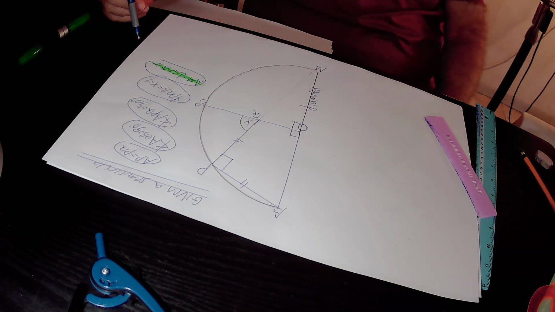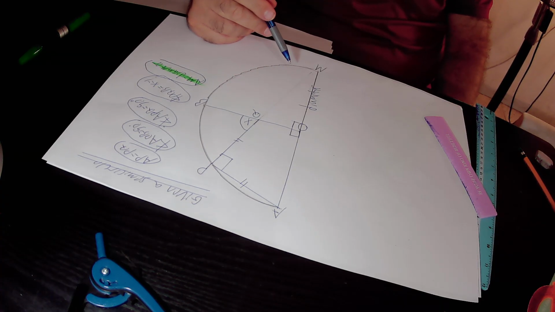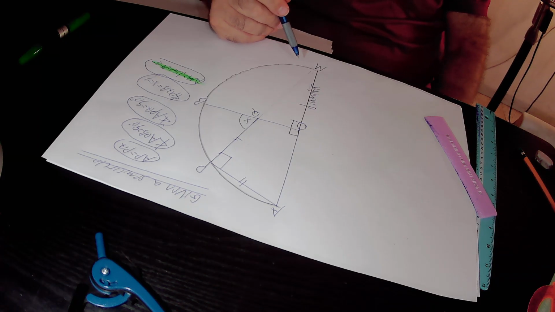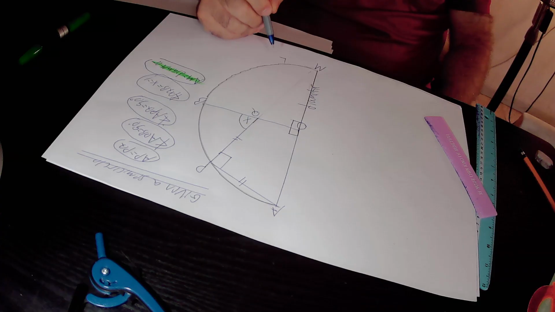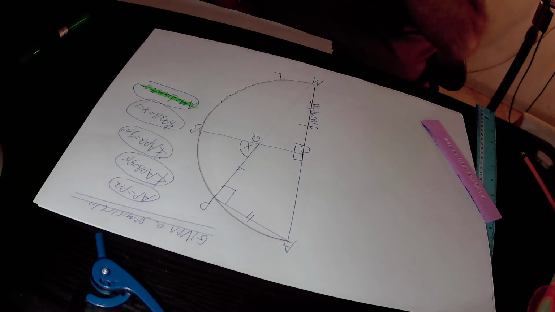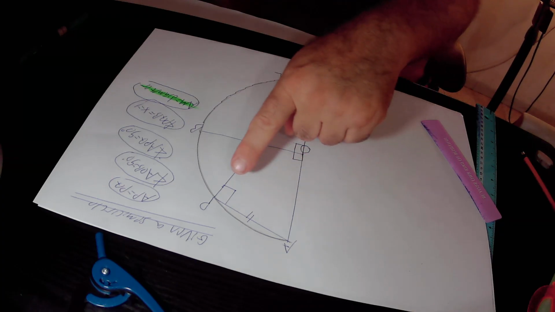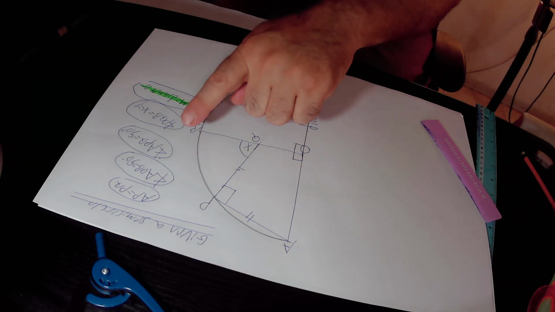In the next step, we will extend line segment PQ by a straight line until it touches the semicircle. The question is where the extended line segment PQ will touch the semicircle. We will assume that the extended line segment PQ will touch the semicircle at this point, point L. So we have peripheral angle APL, and peripheral angle APL equals 90 degrees according to what is given in the question.